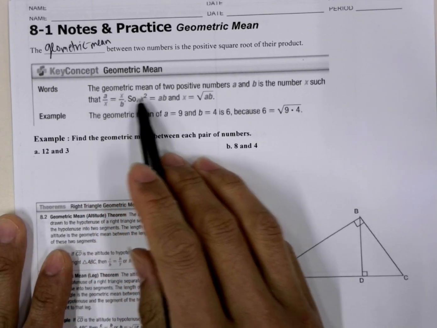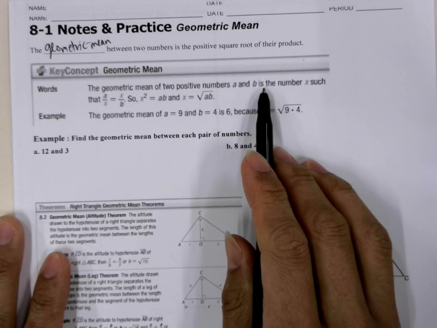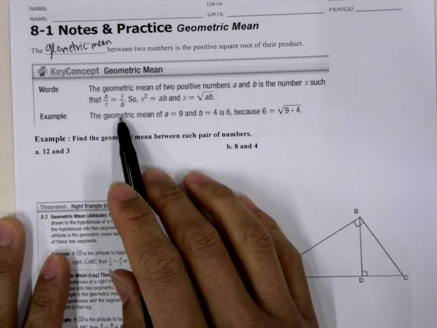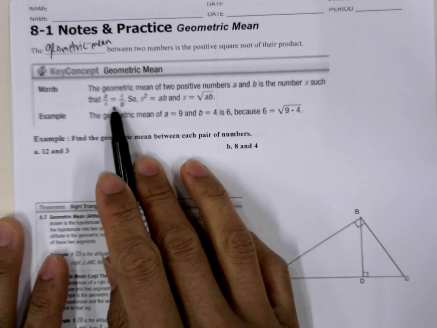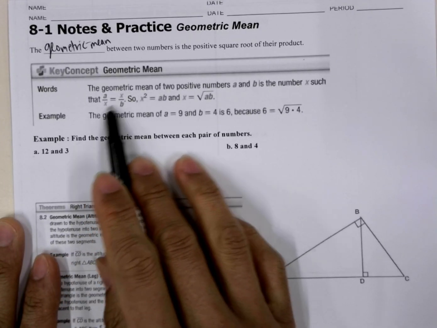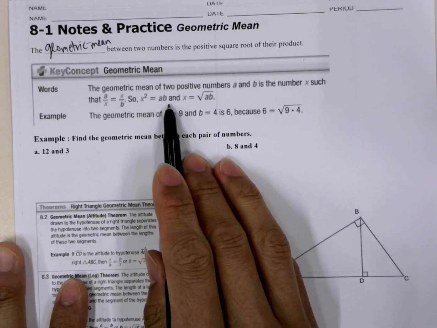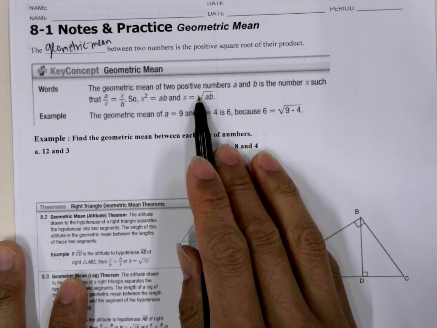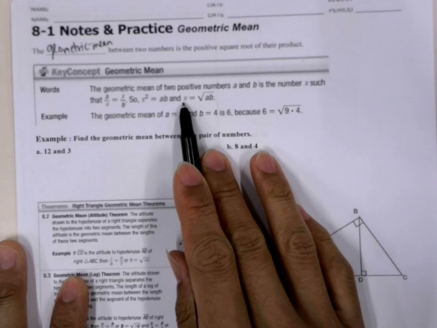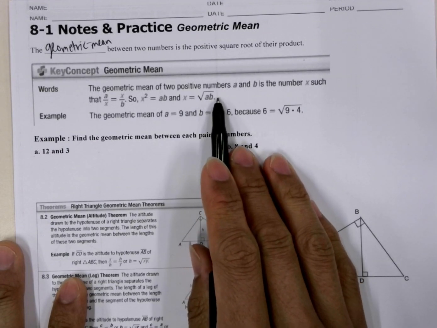Well, if we have two numbers like a and b, the geometric mean between a and b is the number x such that a over x is equal to x over b. And if we cross multiply here, then we'll get x squared is equal to a times b. If we solve for x, we're square rooting both sides, and so we get the geometric mean x is equal to the square root of the product of a and b.